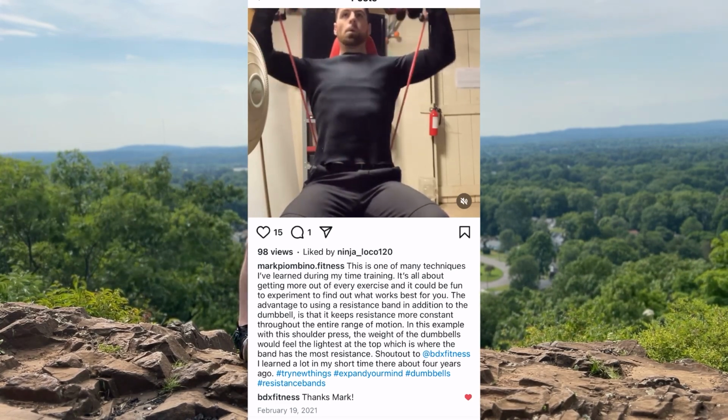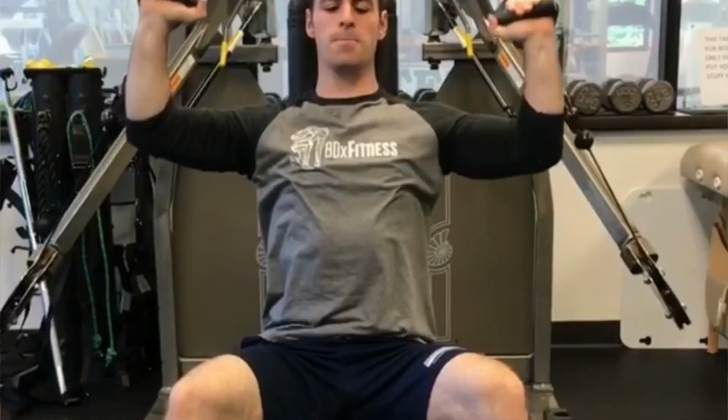But when it comes to cable training, cables I like because the weight is constant the entire length, the entire range of motion. As you can see here, also just changing up the angle of the anchor point where the weight is coming from changes the exercise completely.